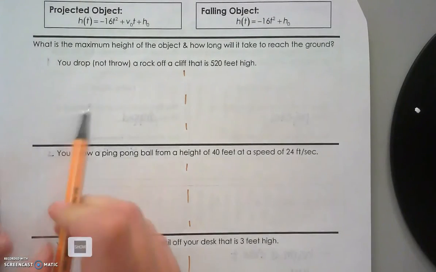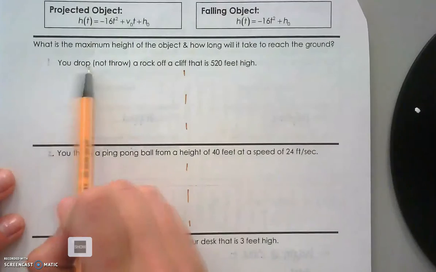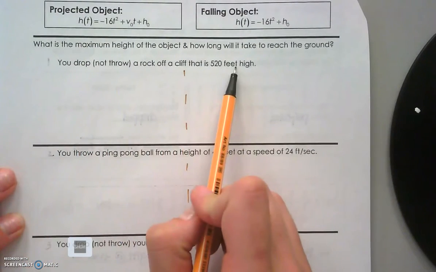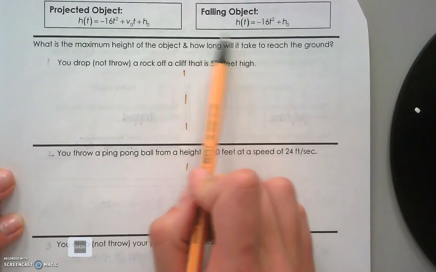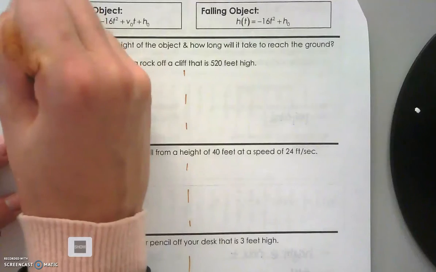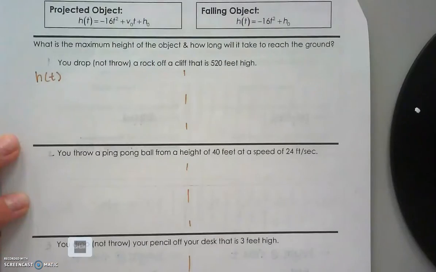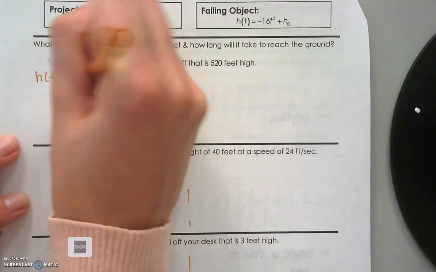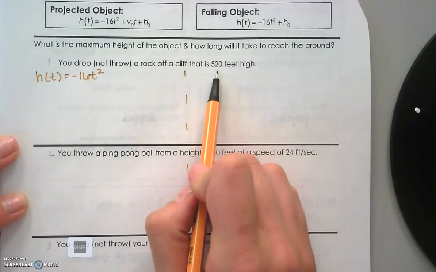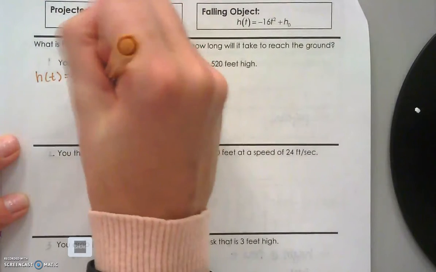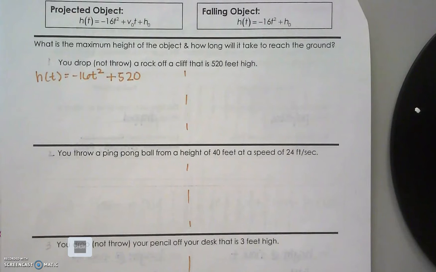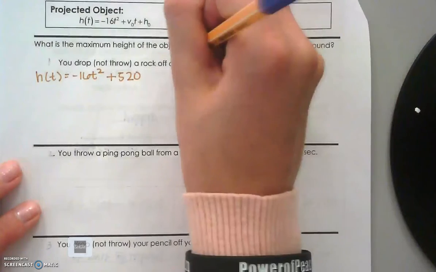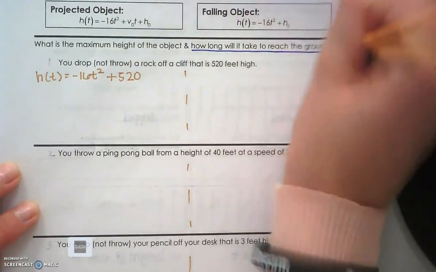Alright, so you drop, not throw, a rock off of a cliff. So if we drop a rock, we're using a falling object equation. So we'll use H of t equals negative 16t squared, and here's my original height. This is falling at 520 feet high. So what we're going to practice today is how long is it going to take to reach the ground.